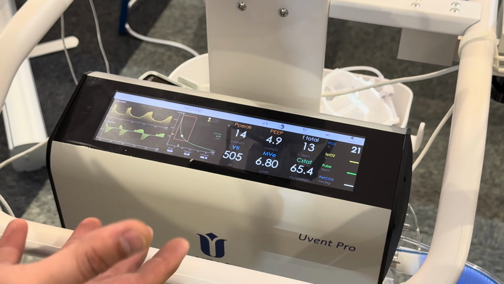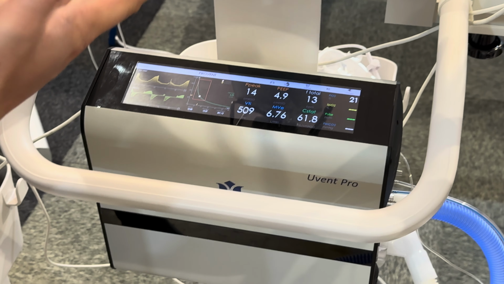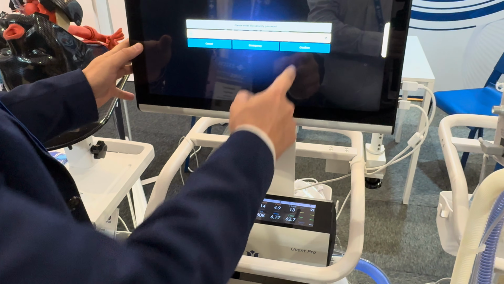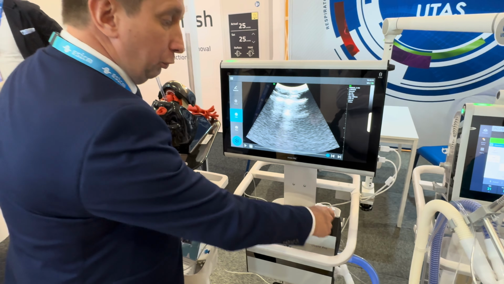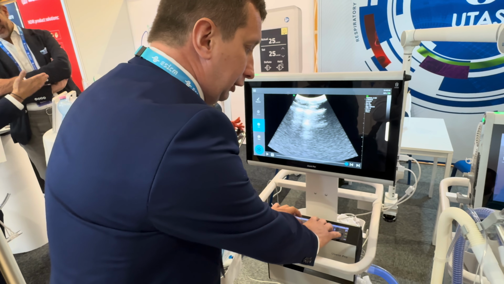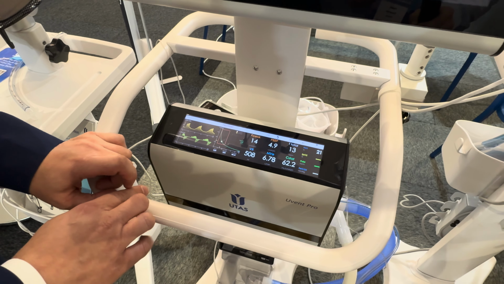The second screen system is basically required for the UVENT PRO because the main screen can be used for point of care ultrasound, and in this case there will be no ventilation data. Therefore, we have a second screen which is intact. You cannot set up the ventilator from this screen, but it gives you a clear idea about the current ventilation process and alarming status while you're dealing with the point of care ultrasound. That's the main thing in applying this dual screen system.